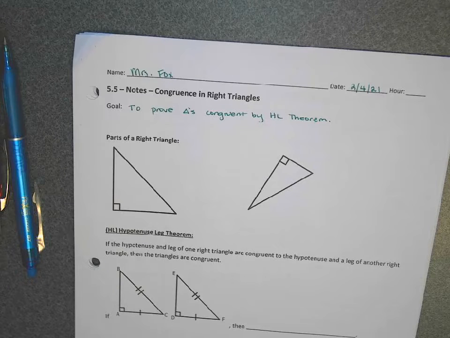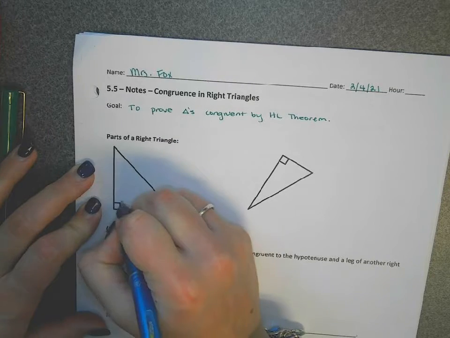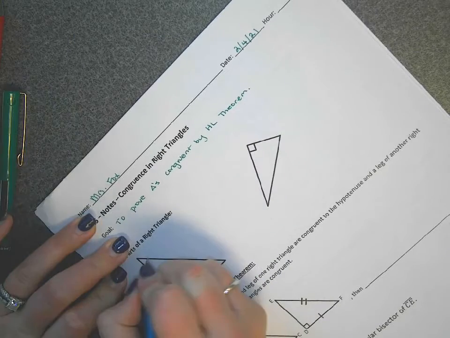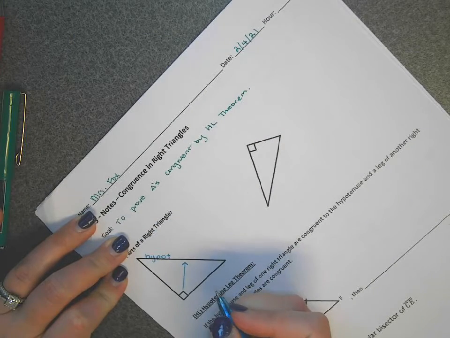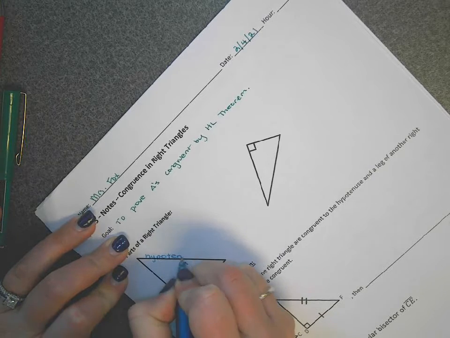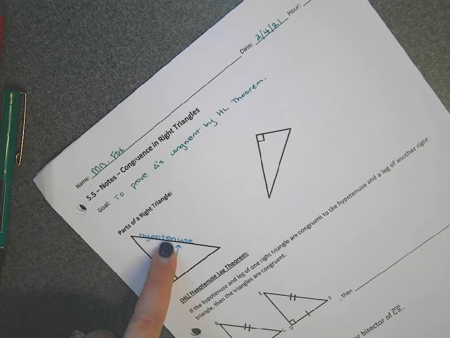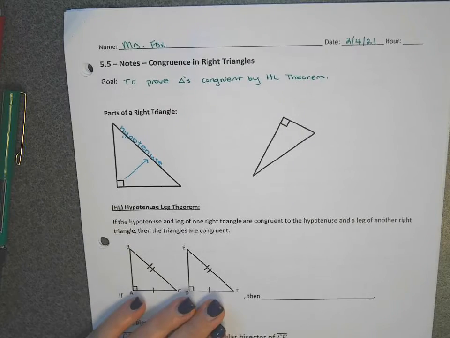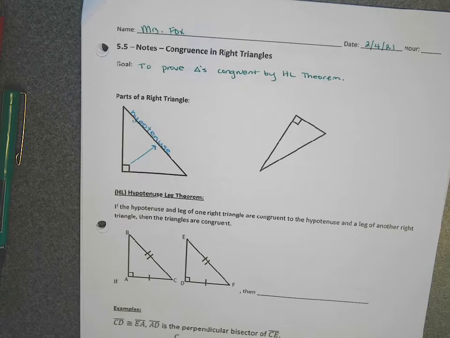Go ahead, Ian. The hypotenuse is the diagonal. It's the diagonal one. If you find the right angle, go across from it, that's always going to be your hypotenuse. H-Y-P-O-T-E-N-U-S-E. It's all smaller words. High, pot, then the T becomes 10, use. I heard one of you ask how to spell that. Okay, so that's the hypotenuse.